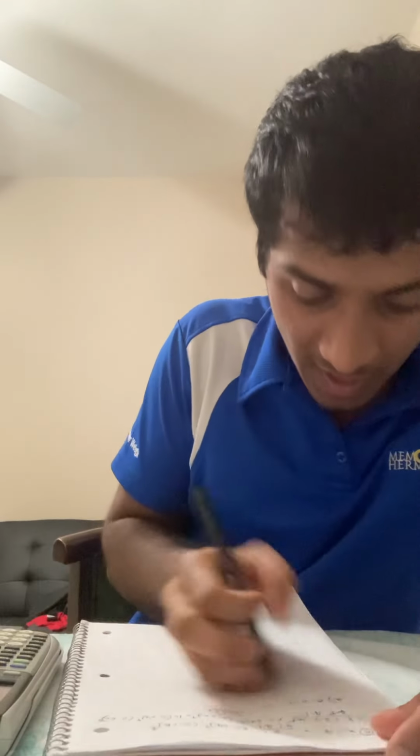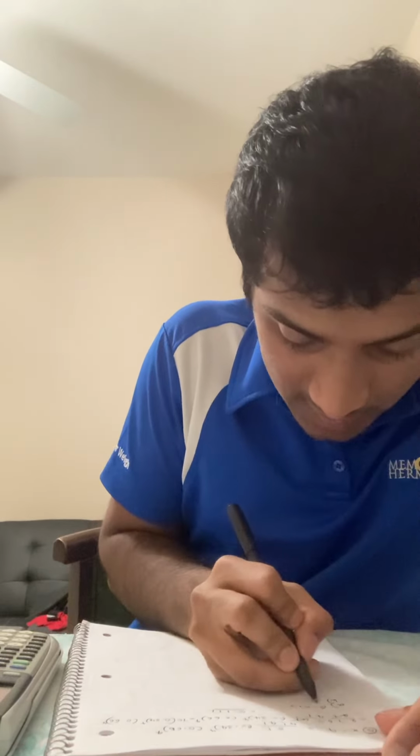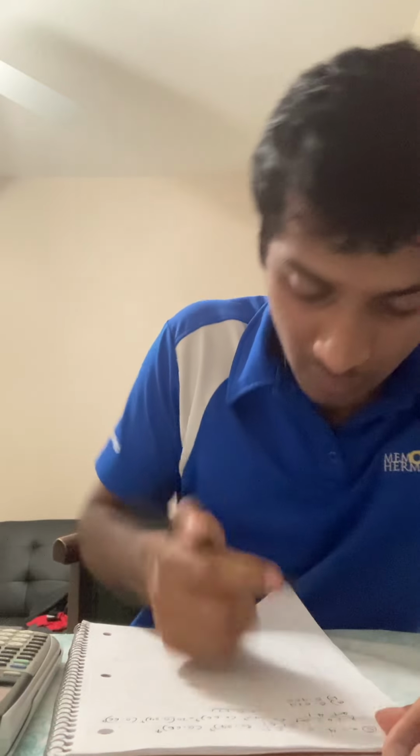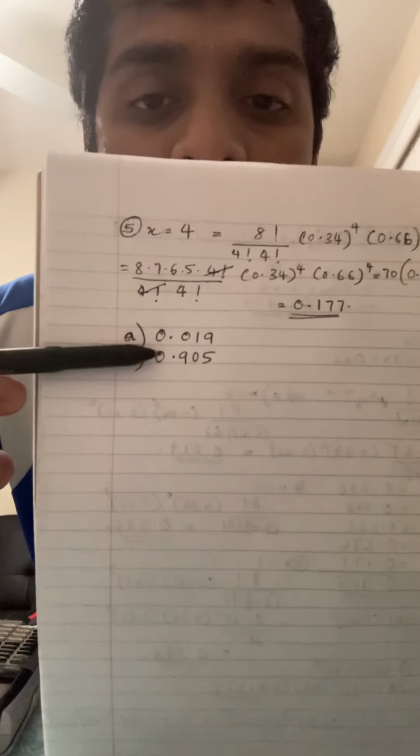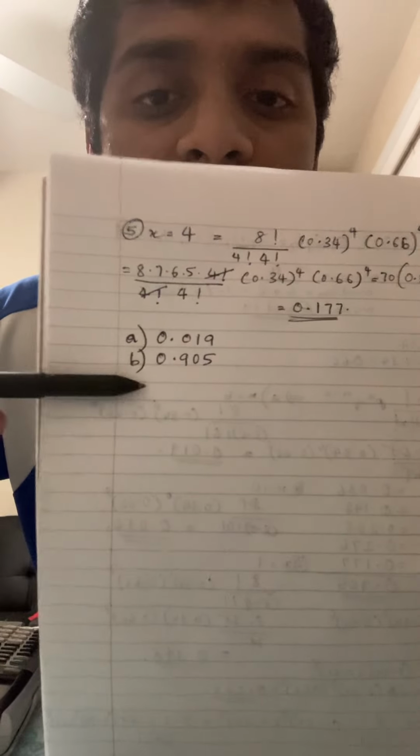0.019 is the answer for A, and for B, the answer is 0.905. So these are the answers I got for A, 0.019, and for B, 0.905. I've explained how I got this in detail, only using calculation by hand.